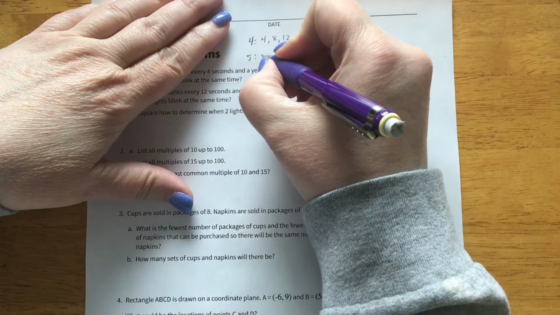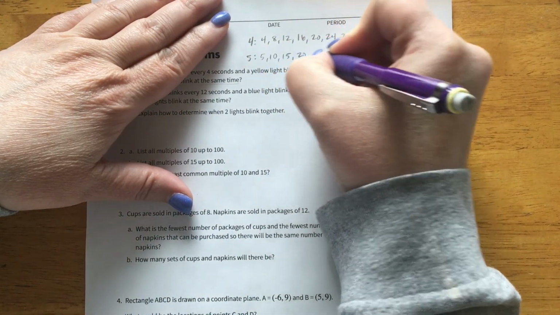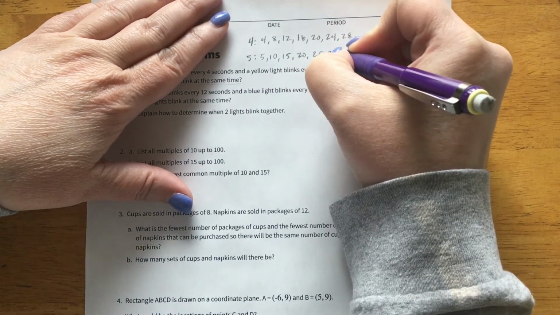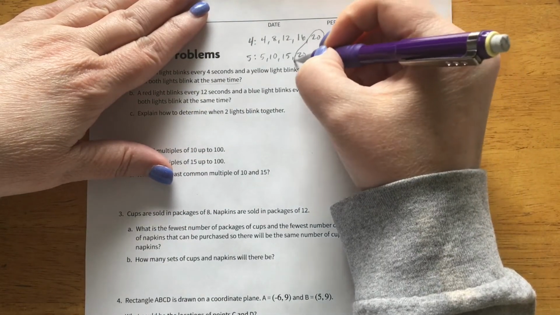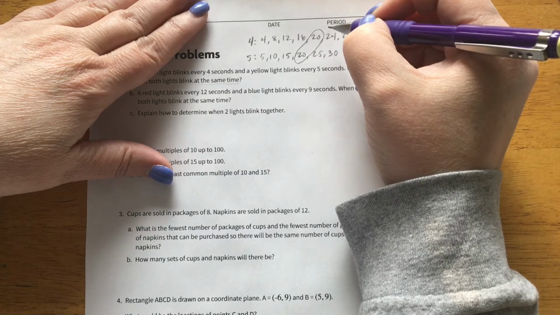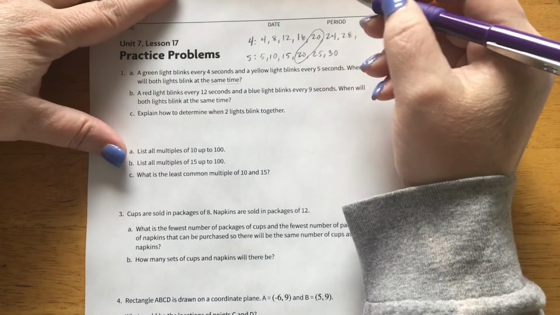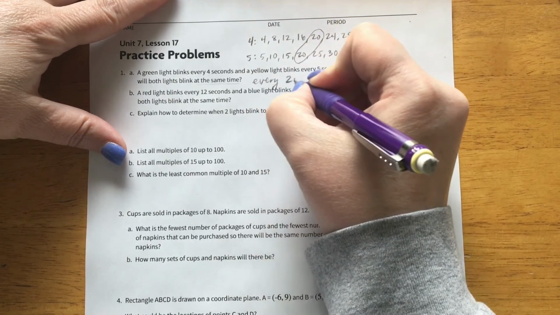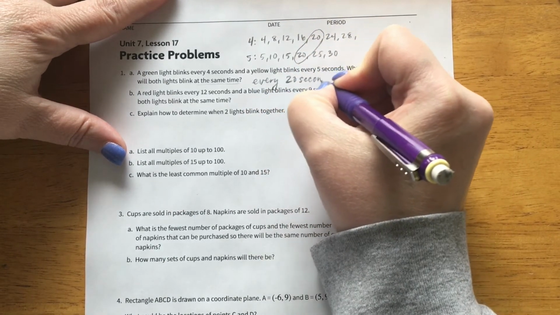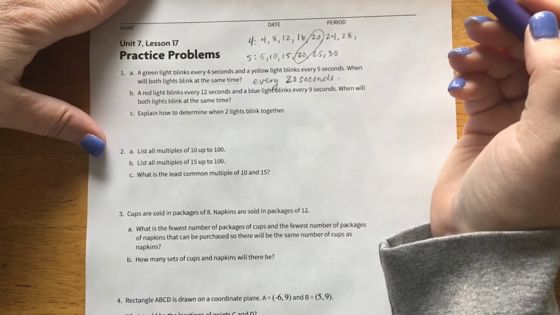The multiples of 5, of course, are 5, 10, 15, 20, 25, and 30. I think we've already found our common. Right there is a common multiple. Is there one sooner than that? Nope, that's our first one. So when will they blink at the same time? Every 20 seconds they will blink at the same time.